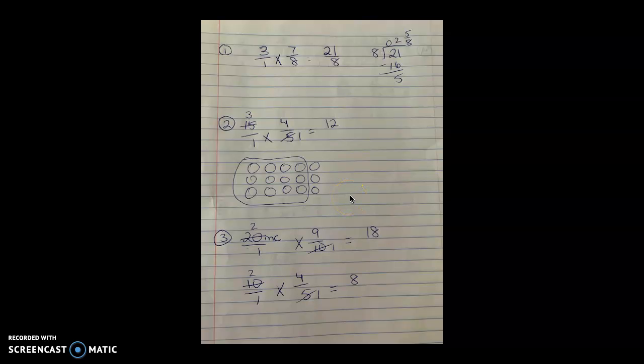Question number 3. We had 20/1 times 9/10. Divide by 10, I get 1. Divide by 10, I get 2. So 2 times 9 equals 18 over 1, which is equal to 18. For part B, I had 10/1 times 4/5. I divide by 5, I get 1. Divide by 5, I get 2. 2 times 4 equals 8 over 1, which is equal to 8.